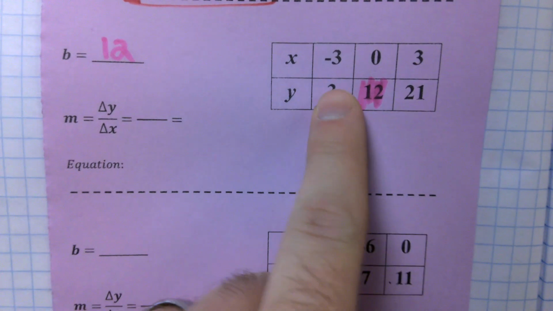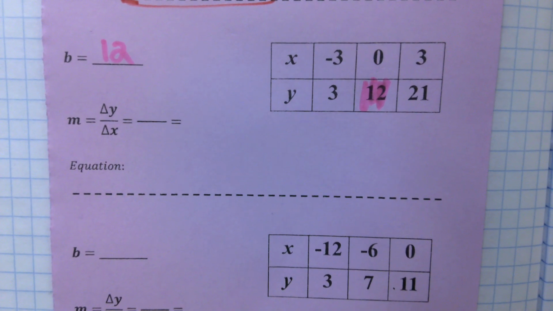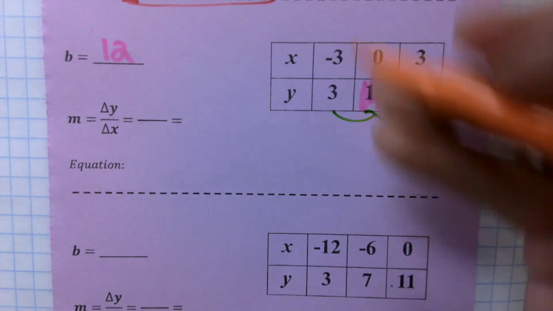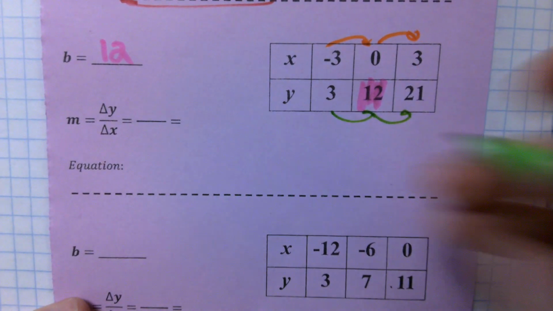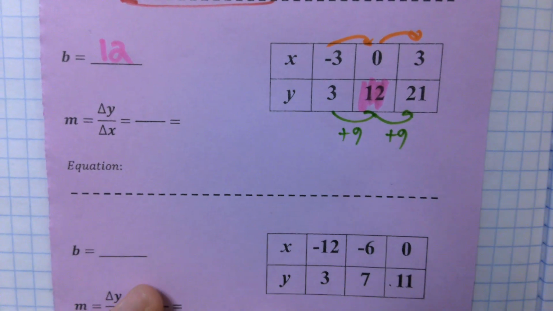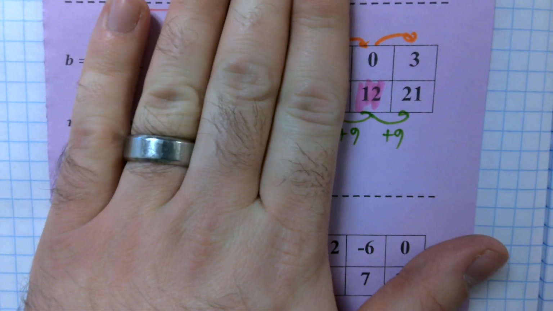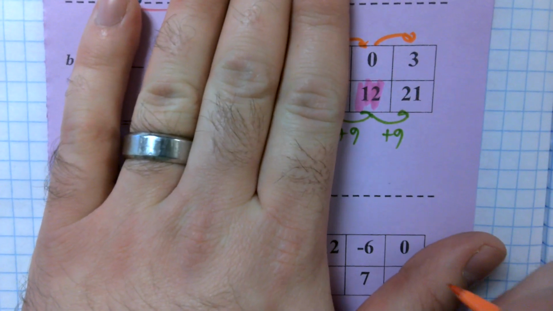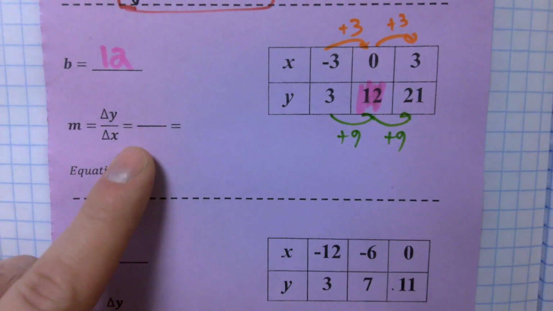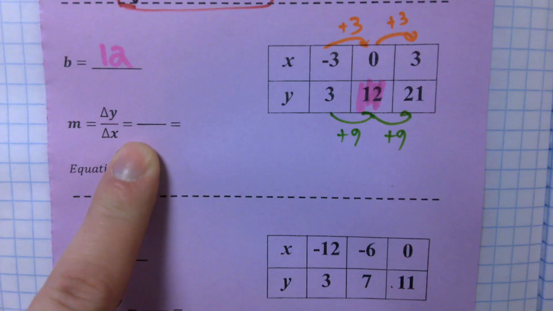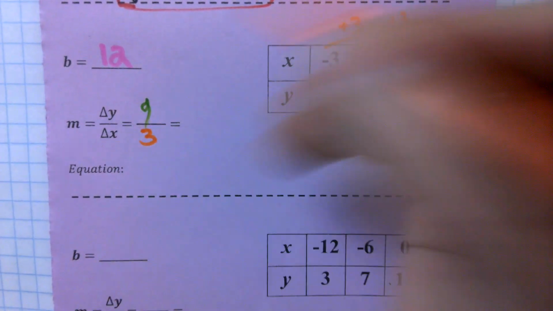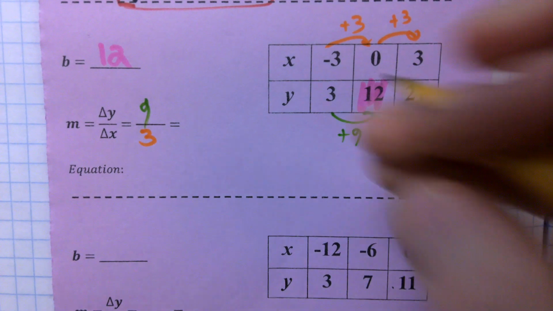Okay? Now to do my slope, I've got to draw some what again? Arrows. On the bottom, how would I get from 3 to 12? Plus 9. And on the top, how would I get from -3 to 0? Plus 3. Now, if this first one confuses you, just look at the second one. How would I get from 0 to 3? Well, that's a lot more obvious that it's plus 3. All right? So how am I going to set up my slope fraction? What's going to be on the top? 9, which is my y. What's going to be on the bottom? 3. How many times does 3 go into 9, everybody? 3 times.